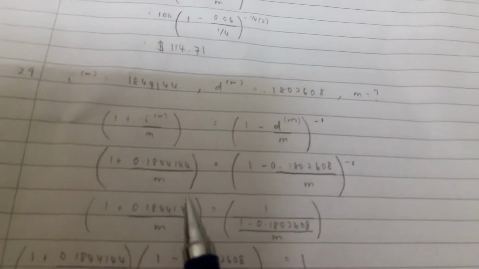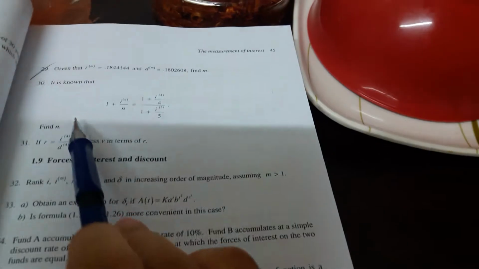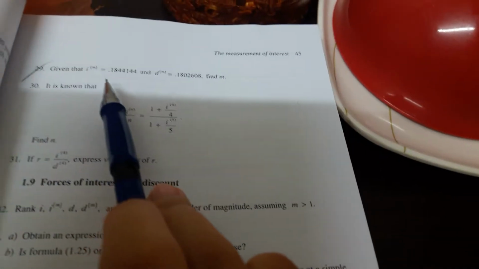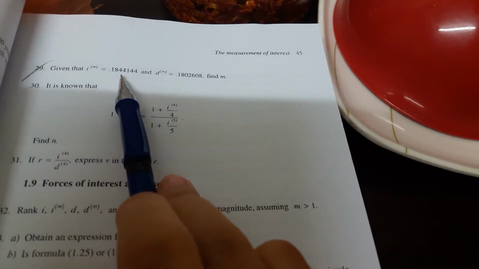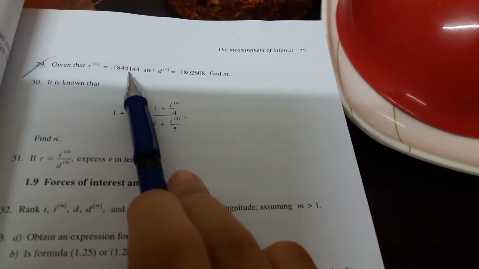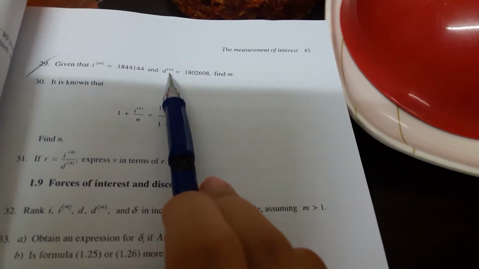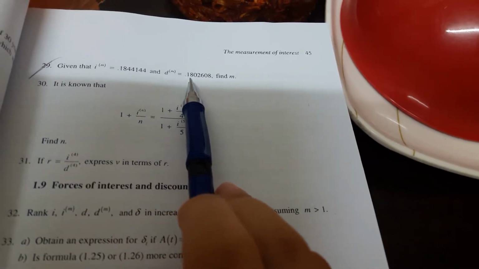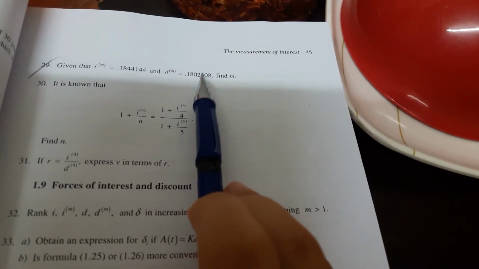For question 29, the question says, given that i^(m) is equal to 0.1844144 and d^(m) is equal to 0.1802608, find m.